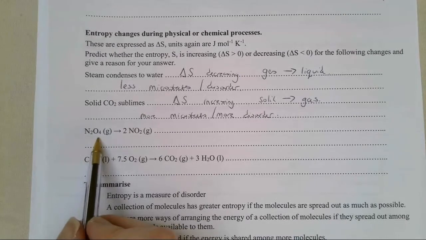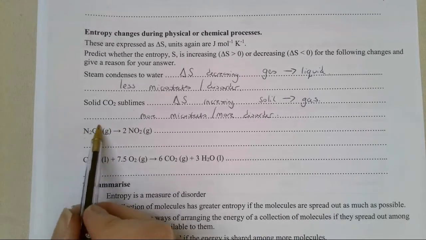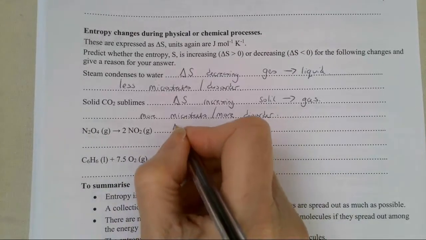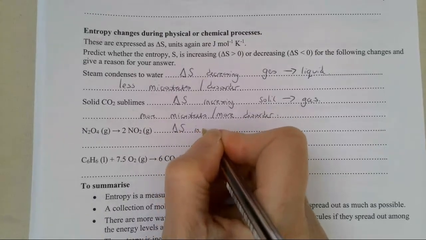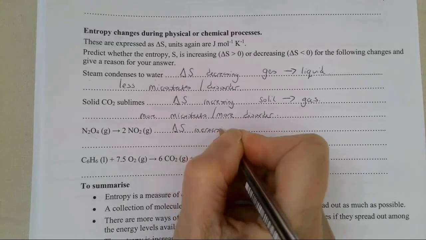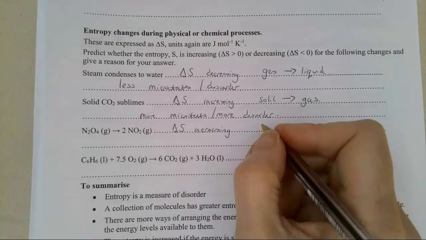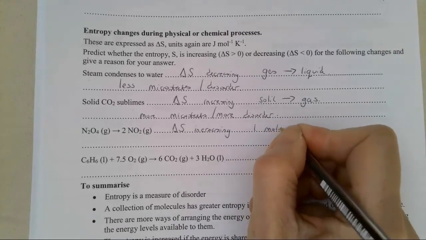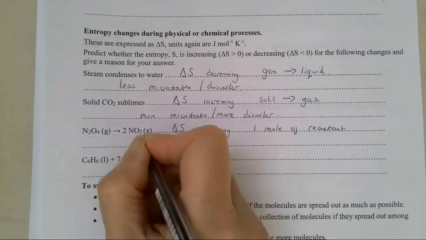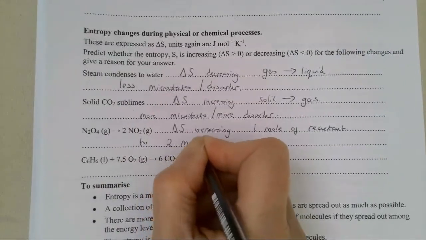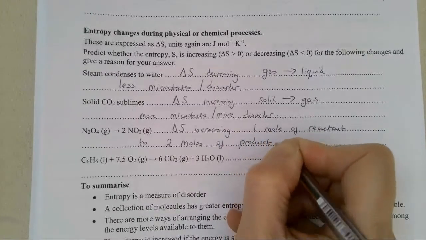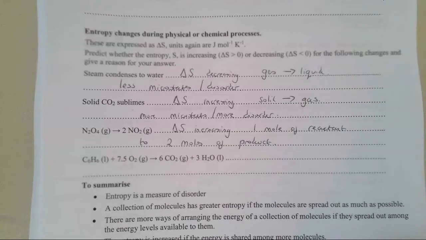This time you've got two gases, but we're going from 1 mole of gas to 2 moles of gas. So again, here, delta S of my chemicals, my system, is increasing. Why? Because I'm going from 1 mole of reactant to 2 moles of product. So my entropy is increasing.